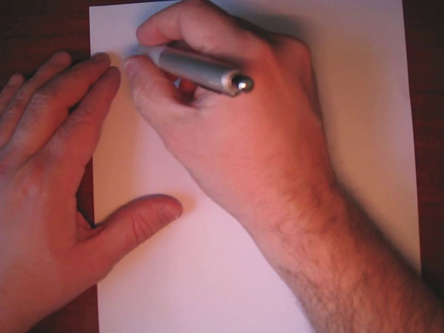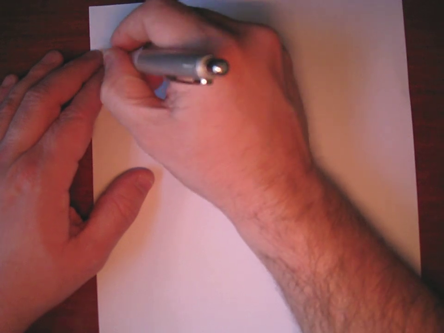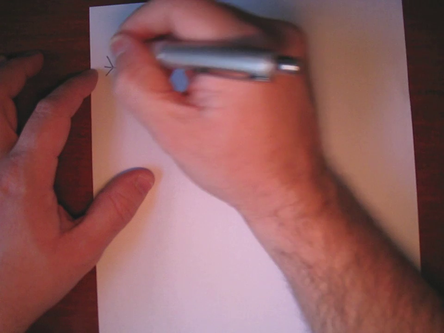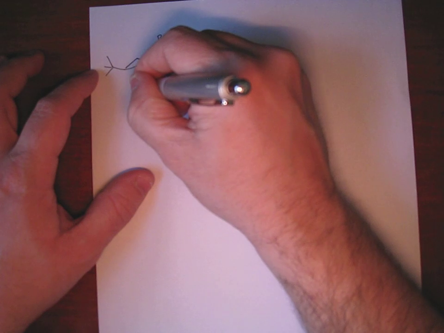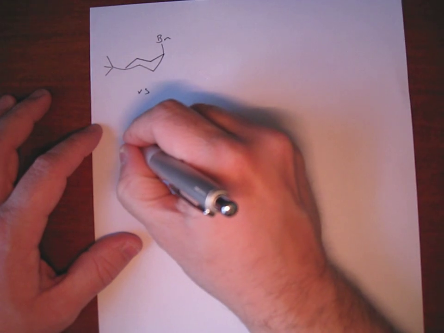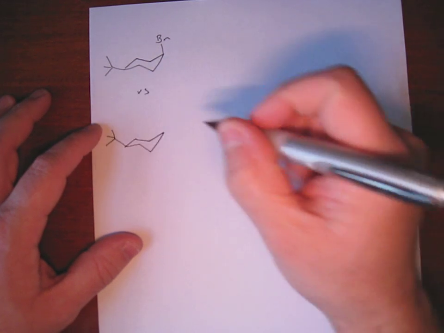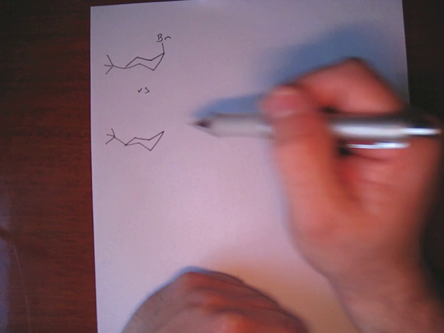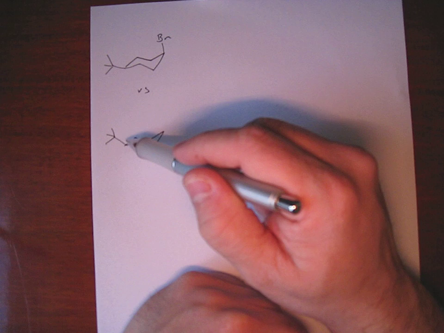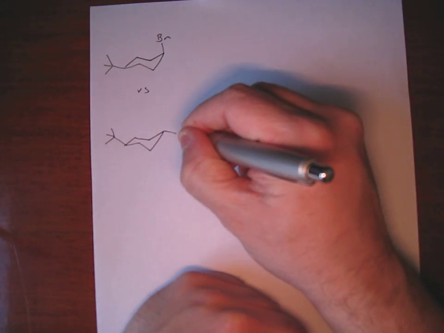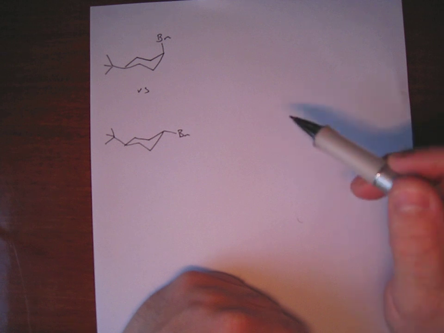So the first thing that you need to do is draw the right chair conformations of these molecules. Remember, the tert-butyl group is going to lock that cyclohexane group into this particular chair conformation. And then, the question is, how do these react in an SN1 reaction?